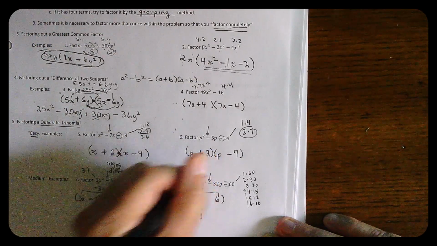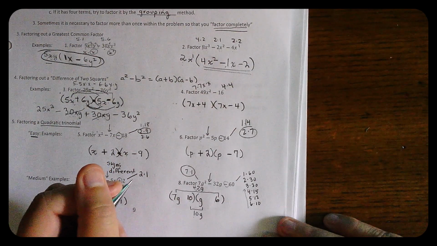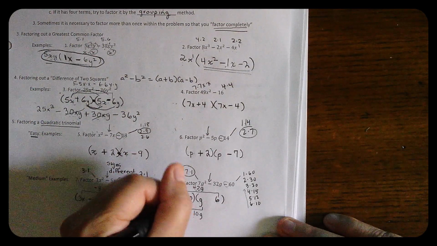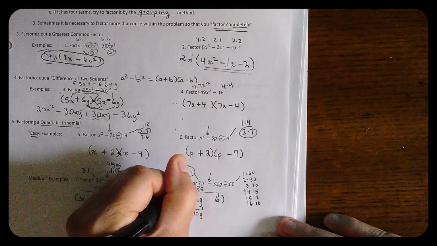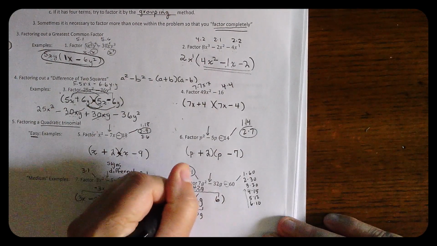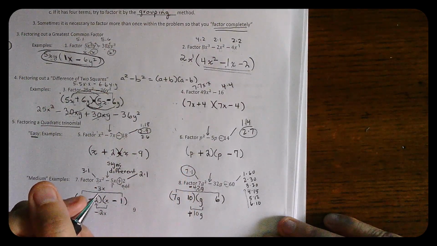The last step is I have to figure out how to get them to subtract to be a negative 32. So the signs are going to be different, because that's what happens when you subtract. So I want the 42 to be negative and the 10 to be positive so that they add up to be a negative 32.